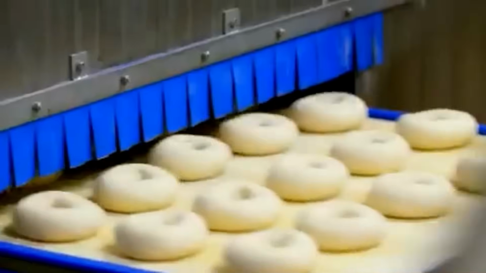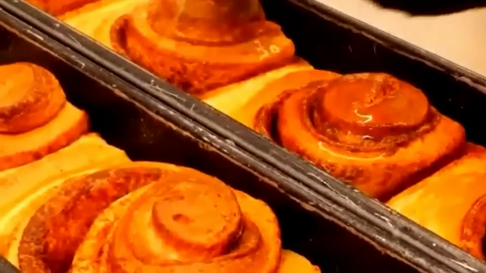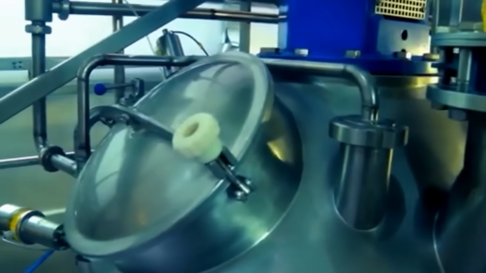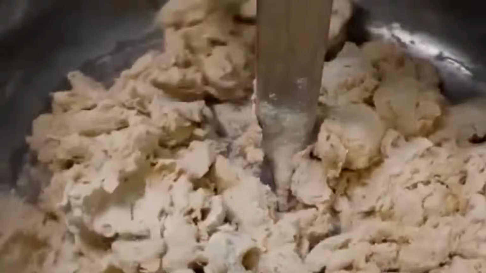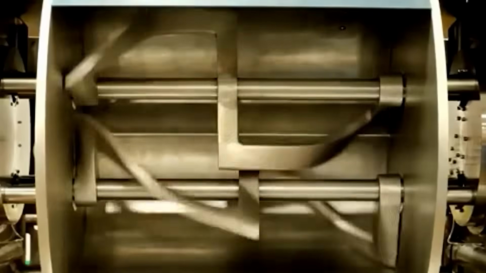by weight into a batcher that draws measured volumes of water, salt solution, yeast suspension, and additional agents through chilled, jacketed feed lines that maintain temperature consistency from the first pump to the final discharge into the mixer.